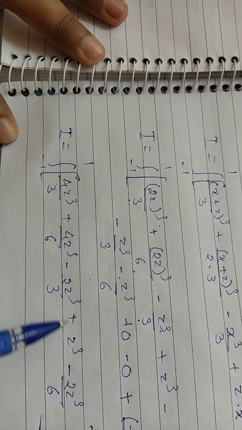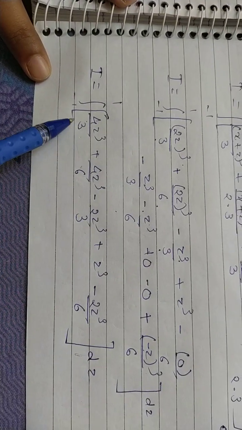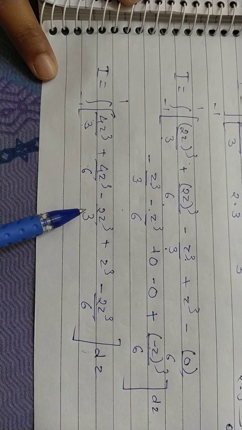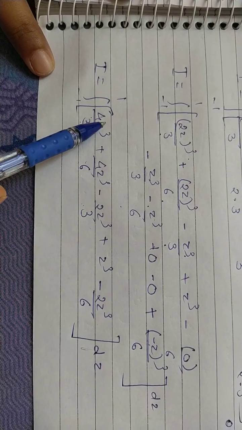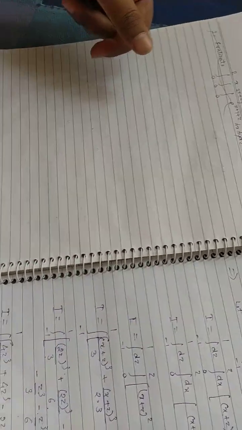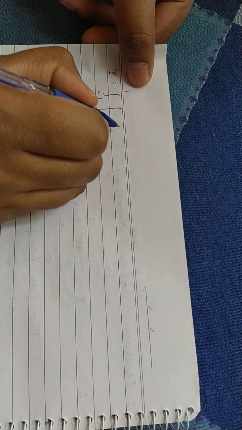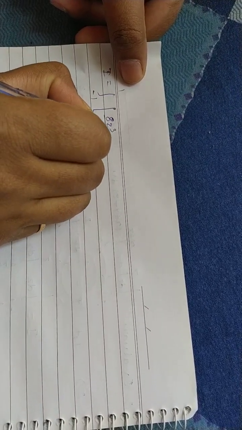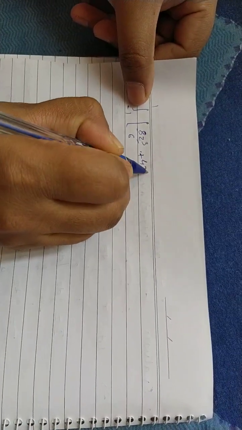Now we need to simplify this. All are z cubes, so we just need to make the denominator the same. So here we need to make it 6, 6 and 6. Here you will multiply by 2, here by 2 and here by 6. So it will become 8z cube upon 6 for the first term. Then this is directly 6, so 4z cube upon 6. This is as it is.